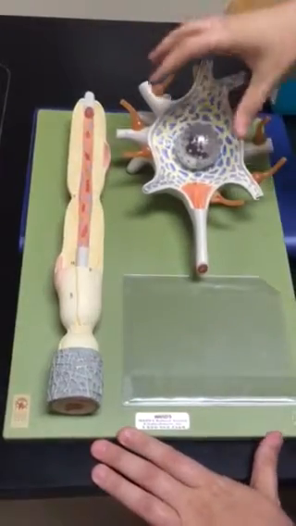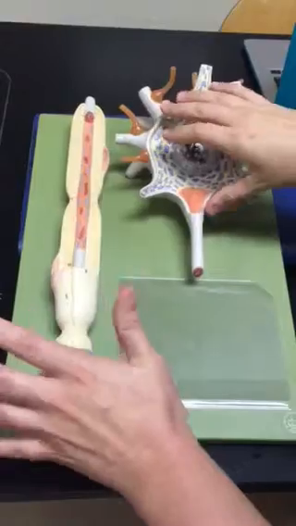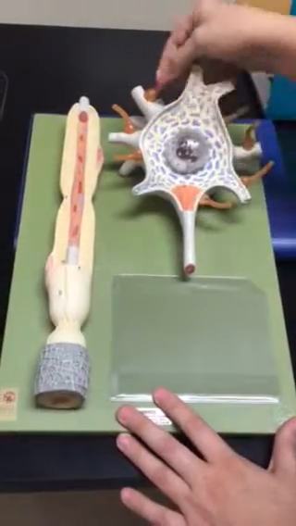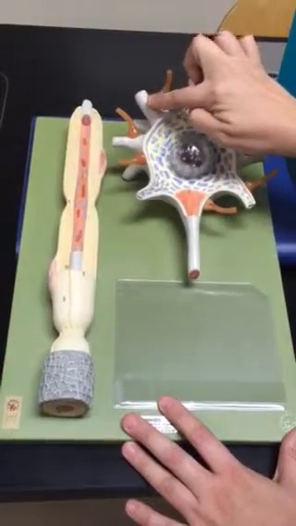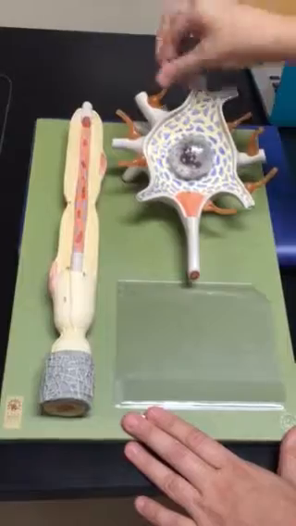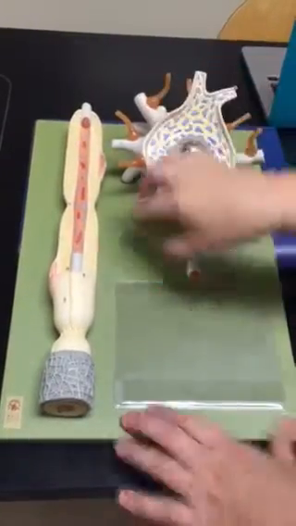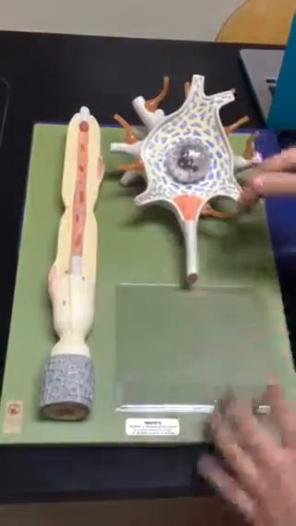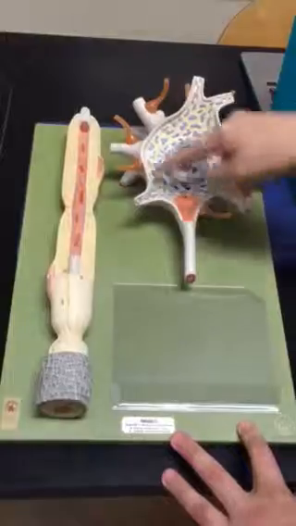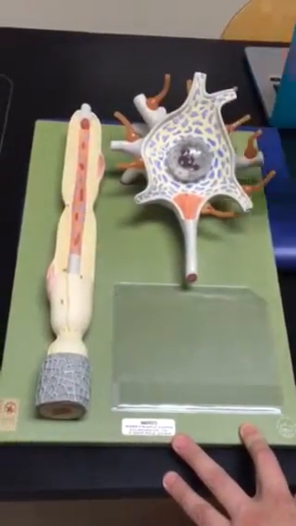Okay, so if you were to imagine that there's a presynaptic neuron before this one, and it synapsed with this one, these would be the axon terminals with the synaptic knobs, which synapse with this postsynaptic neuron to tell it what to do. Okay, so again, cell body or soma, dendrites, these would be the axon terminals of the presynaptic neuron.